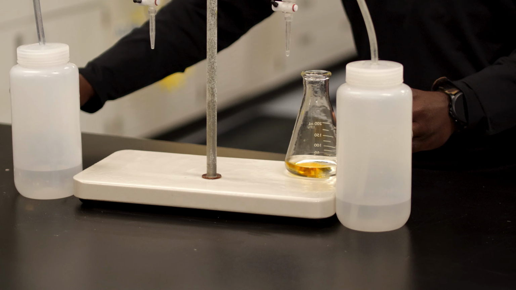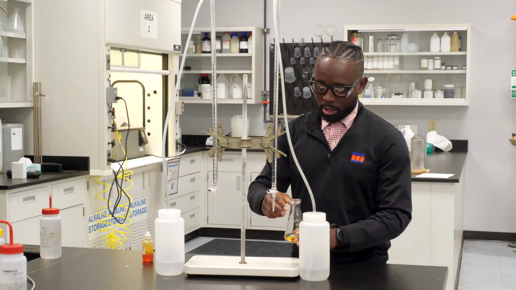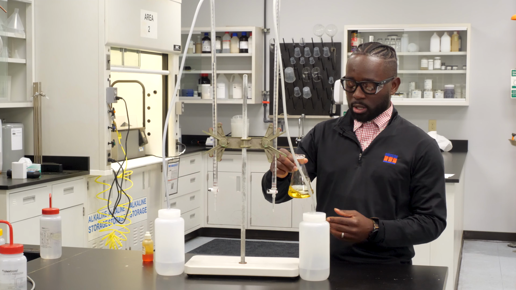So I've already poured the 10 mLs of our cleaner and I diluted it to 50 mLs. Now I'm going to add the indicator, which is methyl orange. You can add 4 to 8 drops. This time I'm just going to only add 4. So 1, 2, 3, 4. And this is going to change the color of the solution to orange.